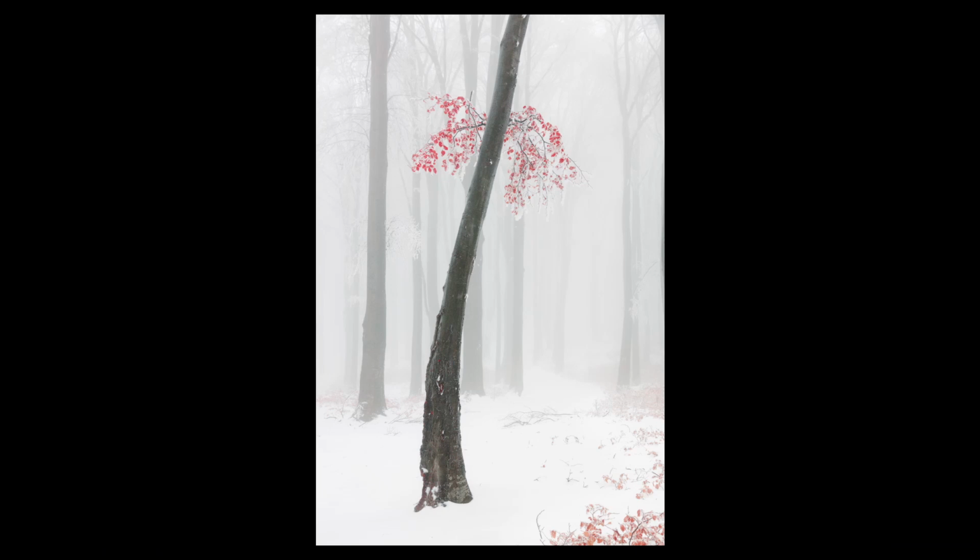Again, I found a tree which was really beautiful with these leaves, and I edited them in a way that made them pop.